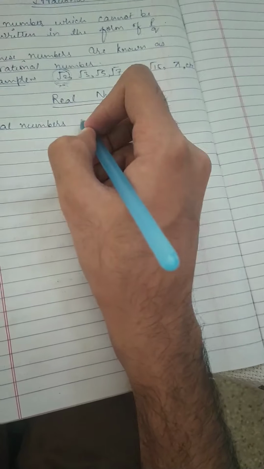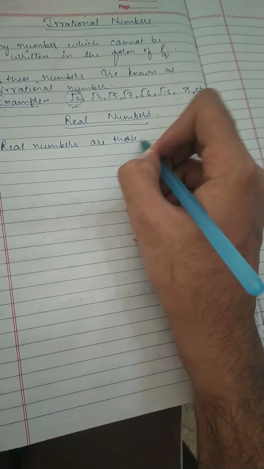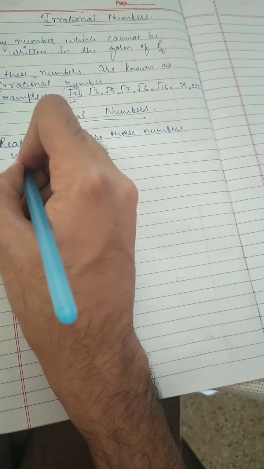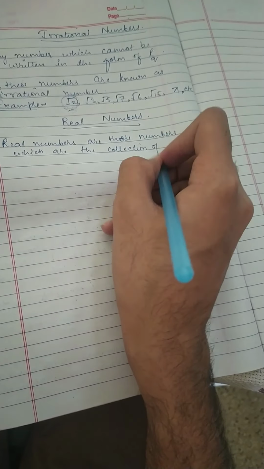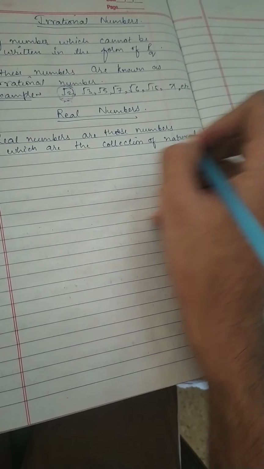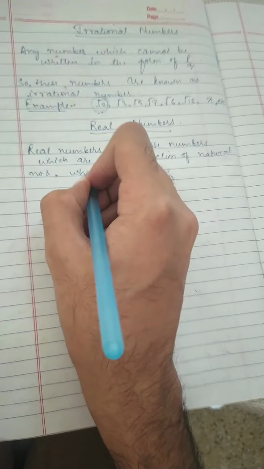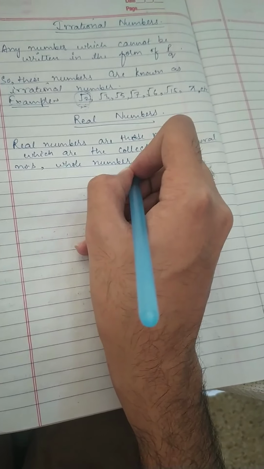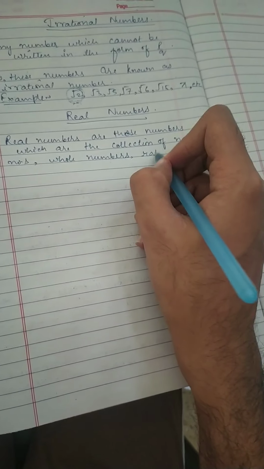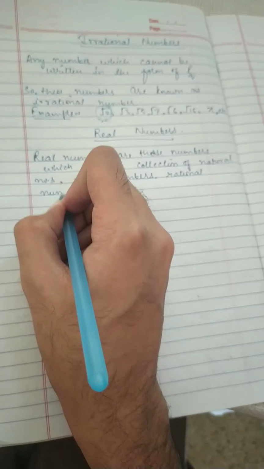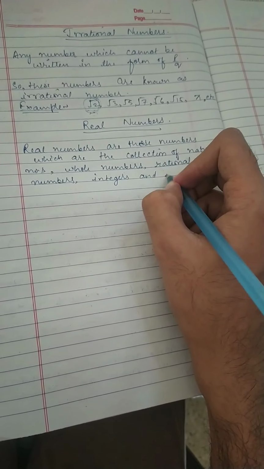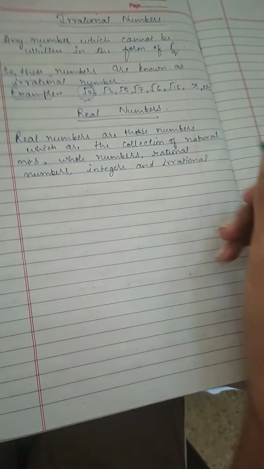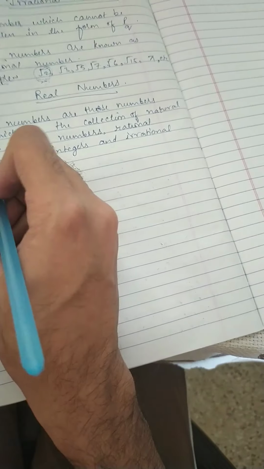So real numbers are those numbers which are the collection of natural numbers, whole numbers, rational numbers, integers, and also irrational numbers.